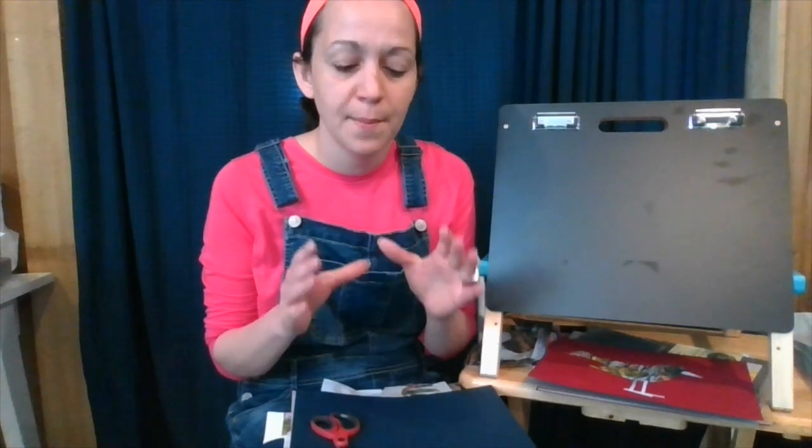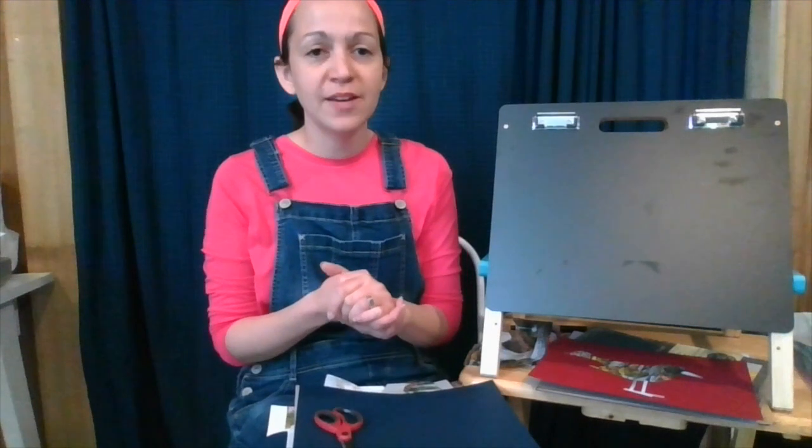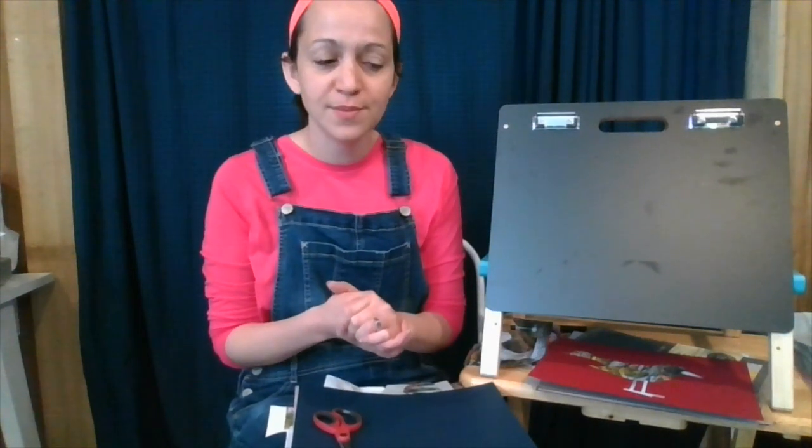Now, shape is very important to art because when we look at the elements of art, these basic parts that are put together to make a great art piece, we see that shape is a very important element of art.